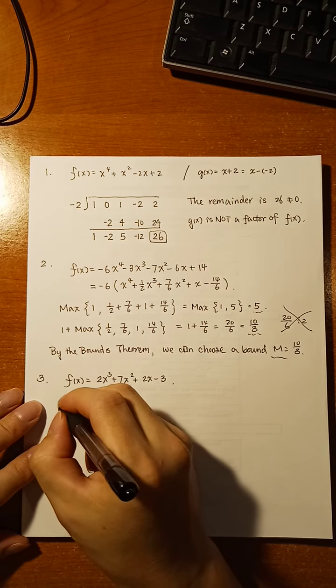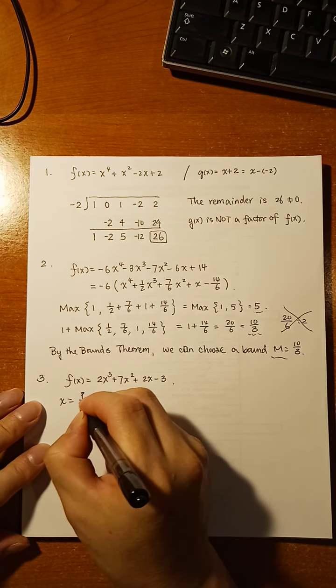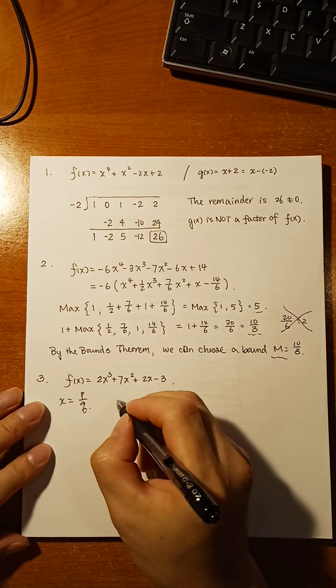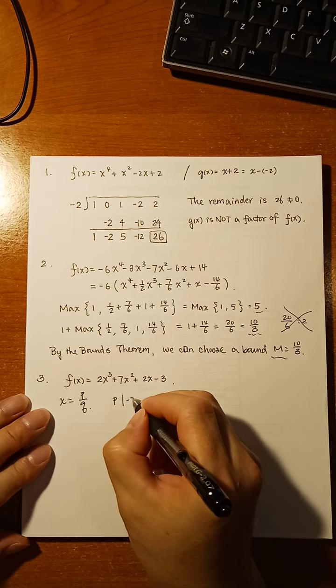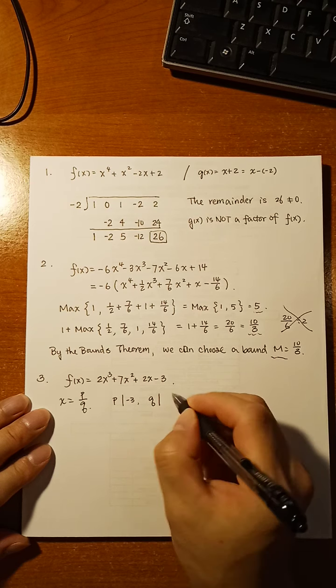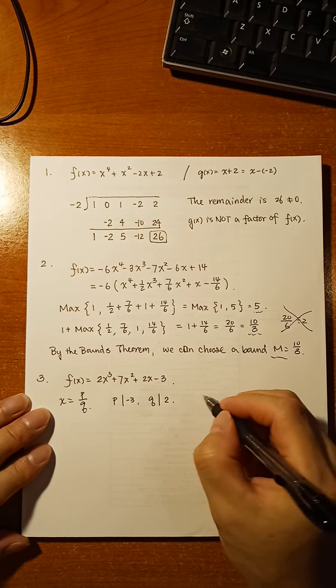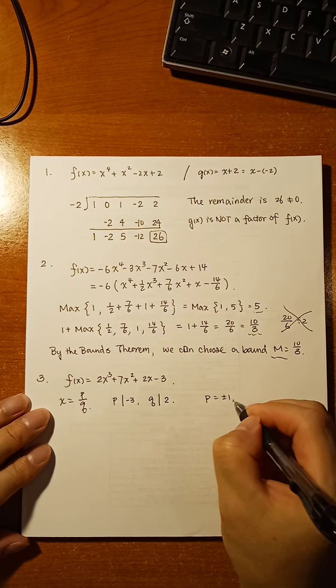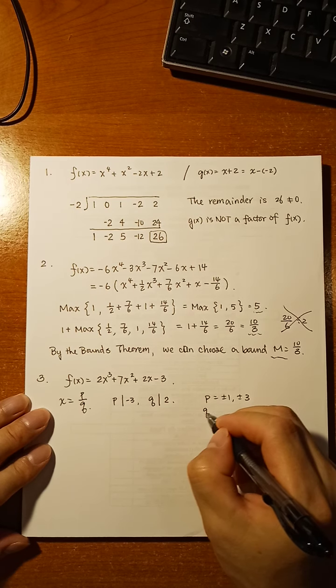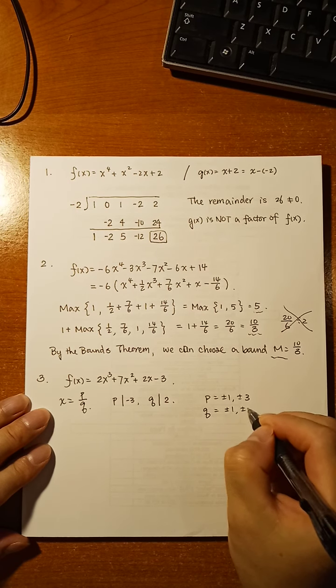So if x is p over q, then definitely p divides negative 3 and q divides number 2. So p could be plus minus 1, plus minus 3, and q could be plus minus 1, plus minus 2.